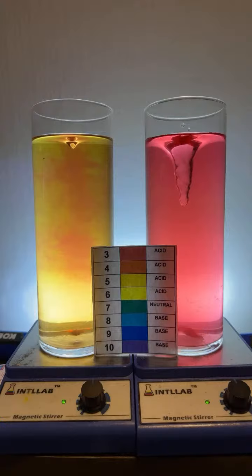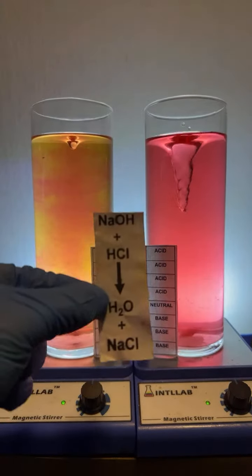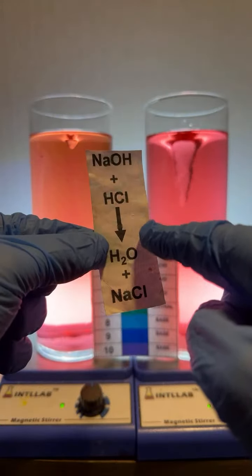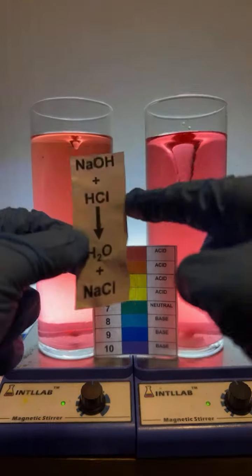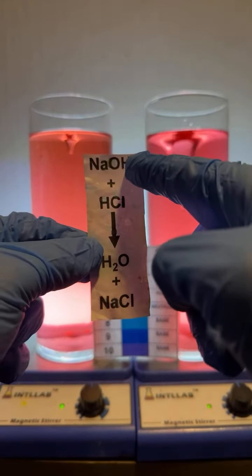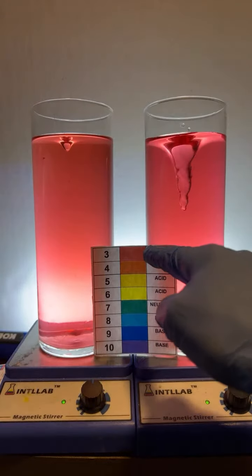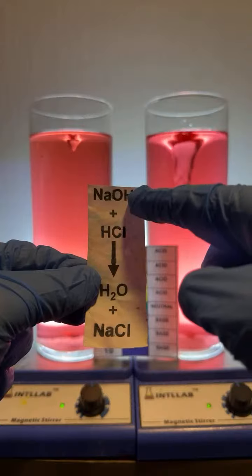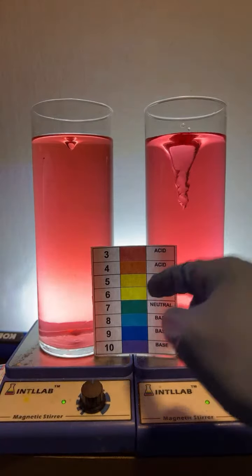So here's the chemical reaction that's happening. Sodium hydroxide reacts with hydrochloric acid to form water and salt. Right now, it's red, so there's an excess of hydrochloric acid, and there's like no hydroxide in here. Now our pH is like a 3. As I start to add base to these flasks, it'll start to neutralize.